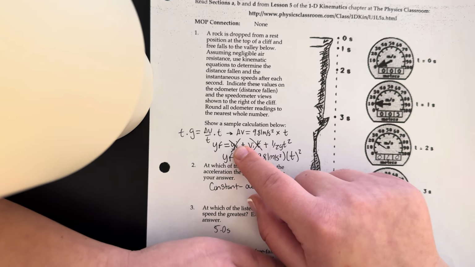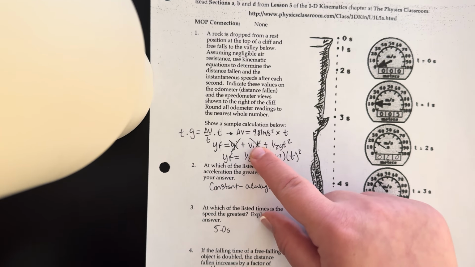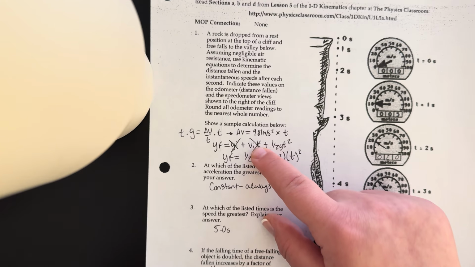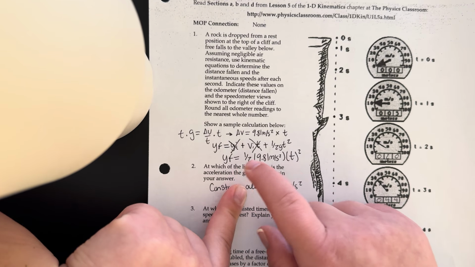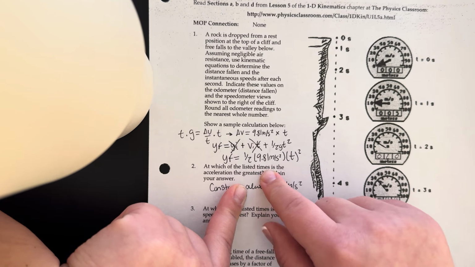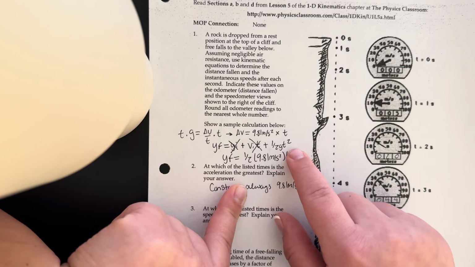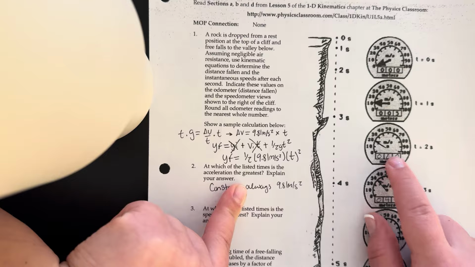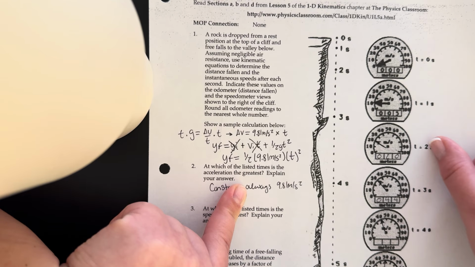Yi is 0 because its displacement is 0 to start. Vi is 0 because its speed is 0 as long as it's not moving. So that simplifies this equation to the following: 1/2 times acceleration due to gravity times the time we're asked squared will give us this value for every second we're solving for.